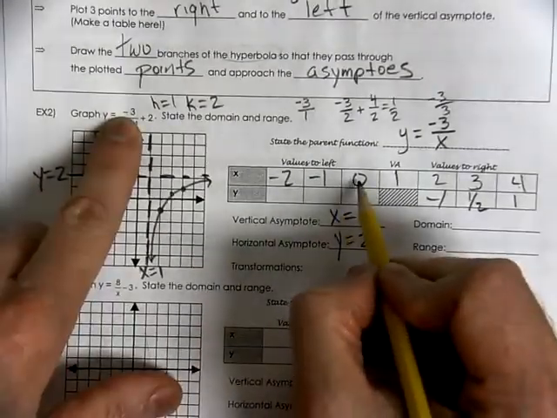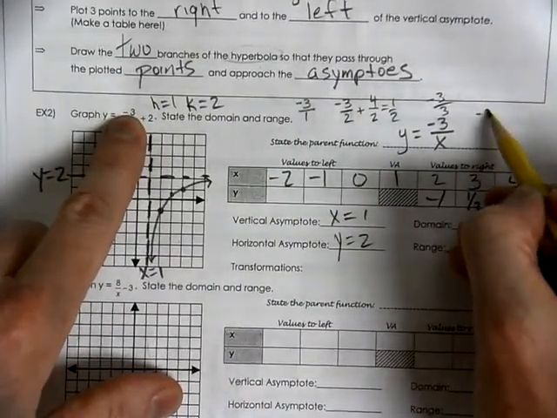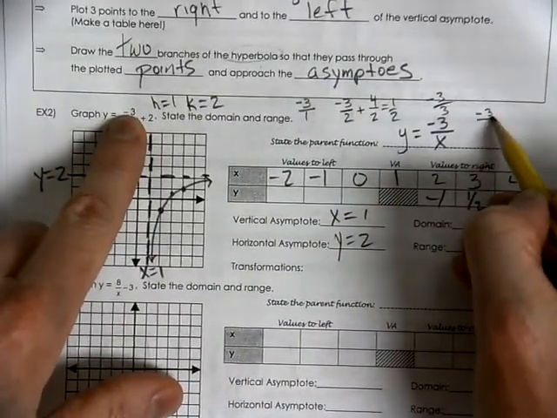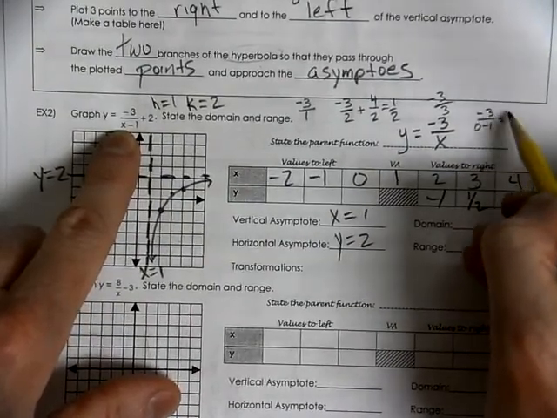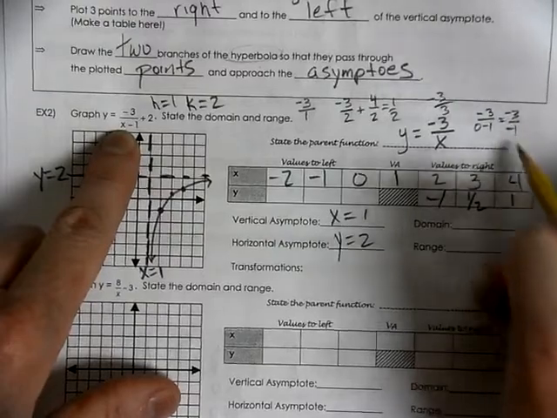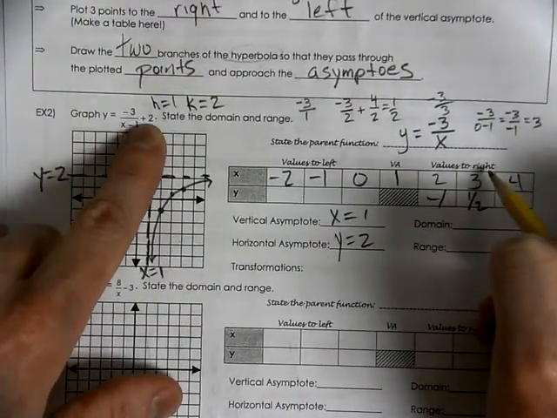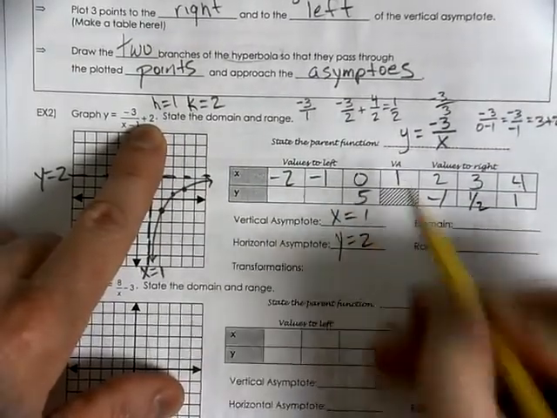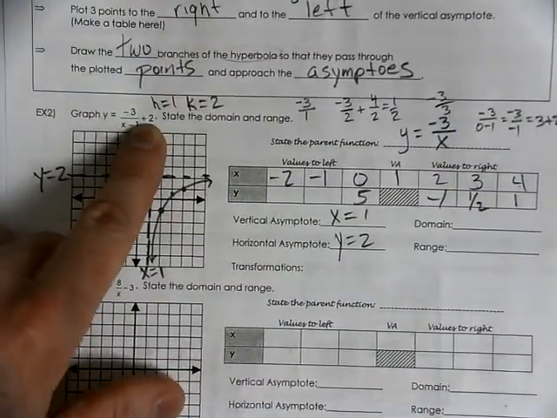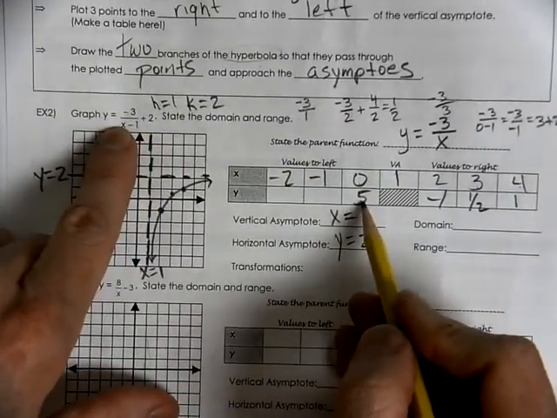So we are taking this x value and we're plugging it into our equation. Negative 3 over 0 minus 1. So that gives us negative 3 over negative 1, which is just 3. Plus 2 more gives us 5. So we plugged in 0 and we came up with a y value of 5.